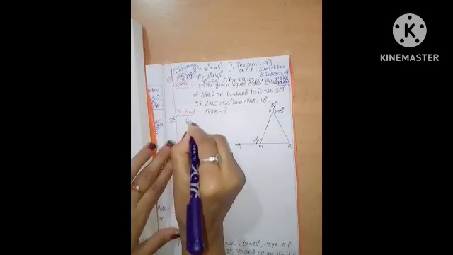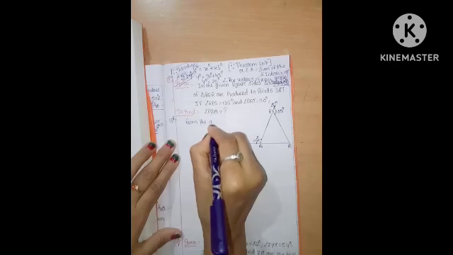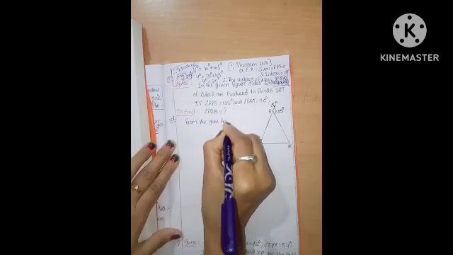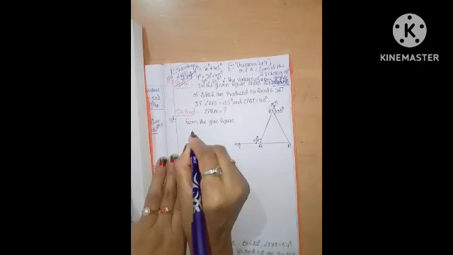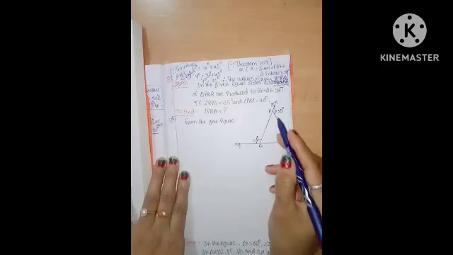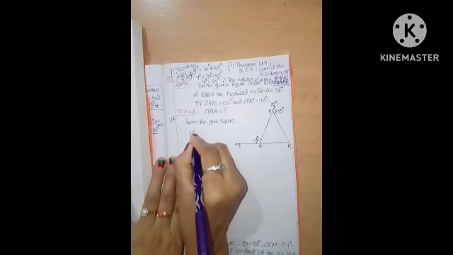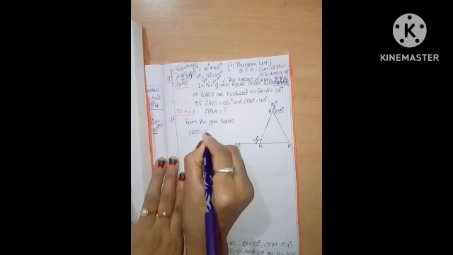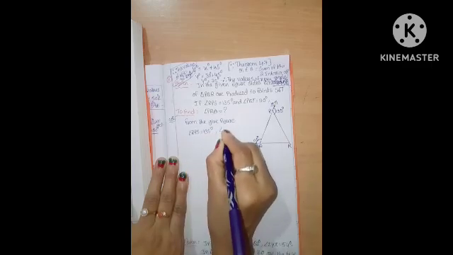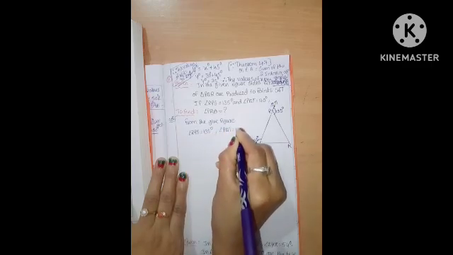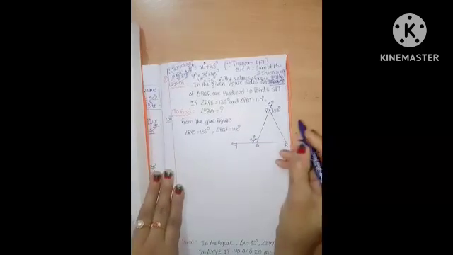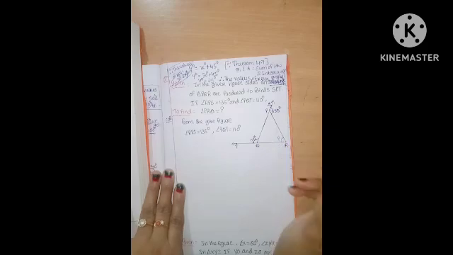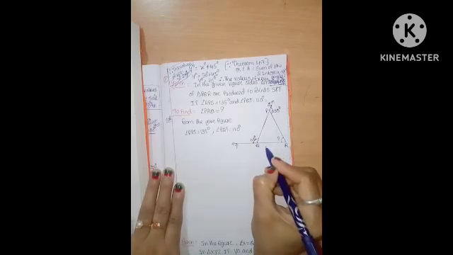From the given figure, angle RPS is equal to 135 degrees and angle PQT is equal to 110 degrees. How to calculate angle PRQ?